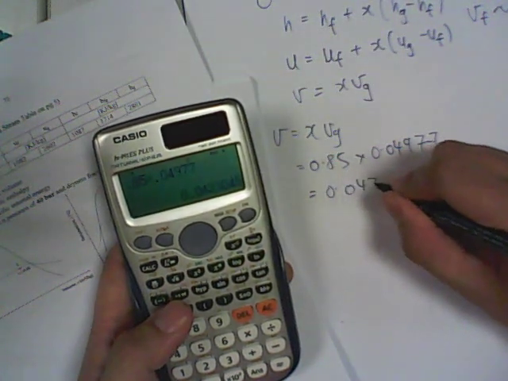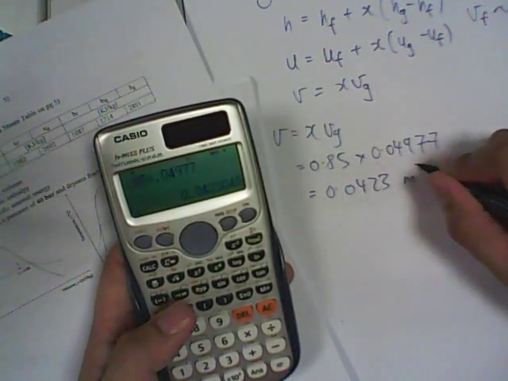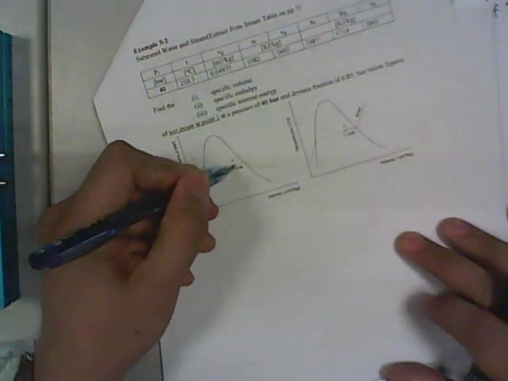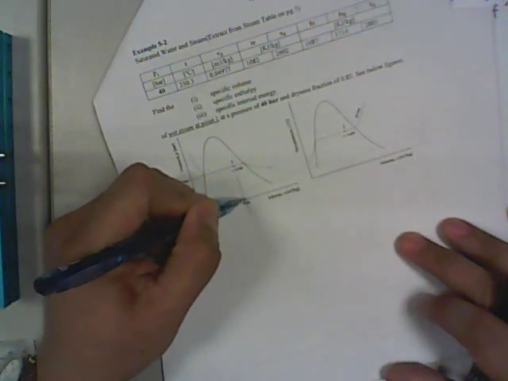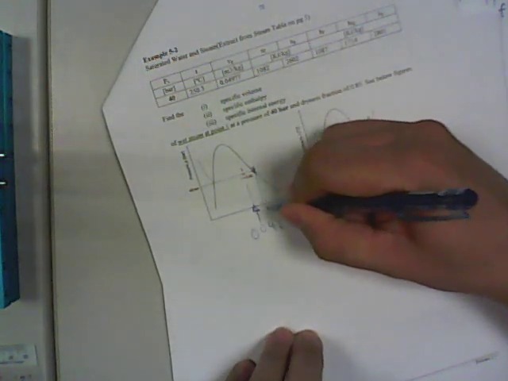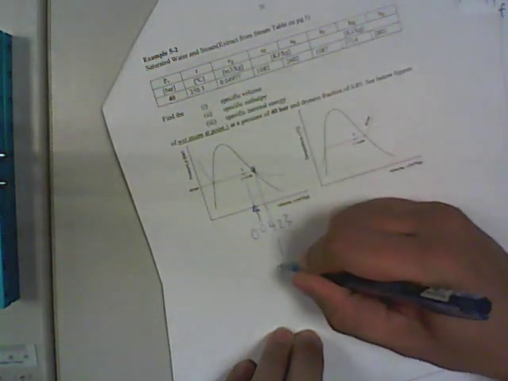So the answer is 0.0423 meter cube per kilogram. So this V is exactly this location here. This value is 0.0423. And this location here along the G point is exactly 0.04977. Same here, this is 0.04977.